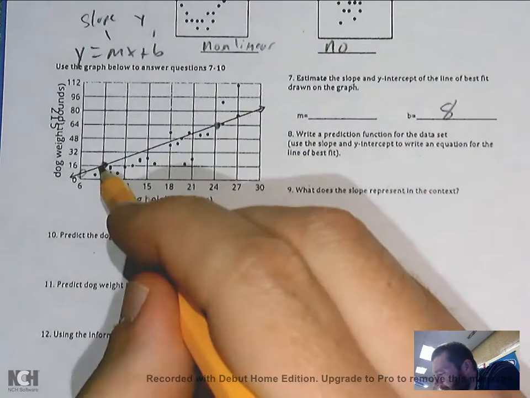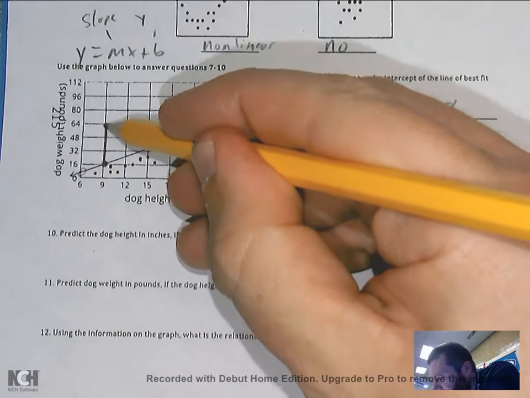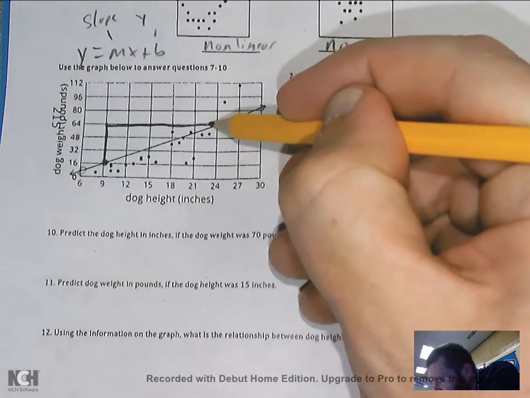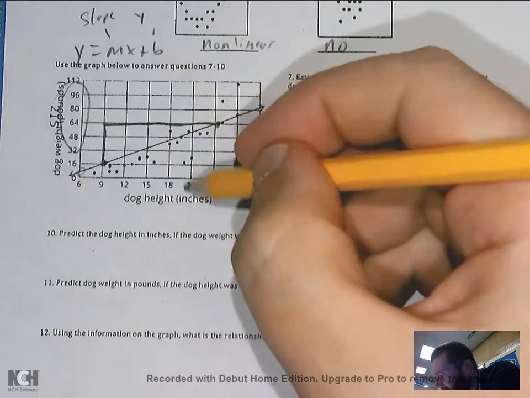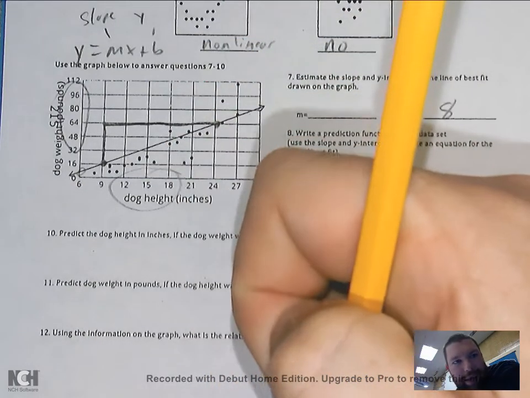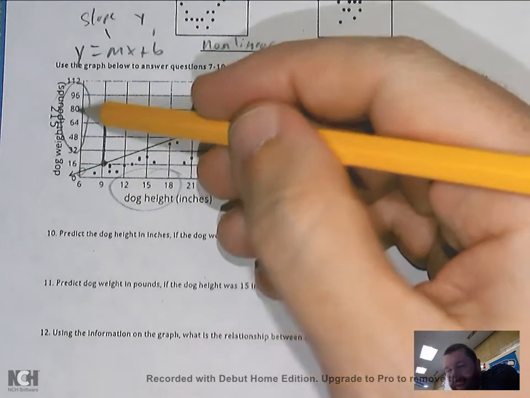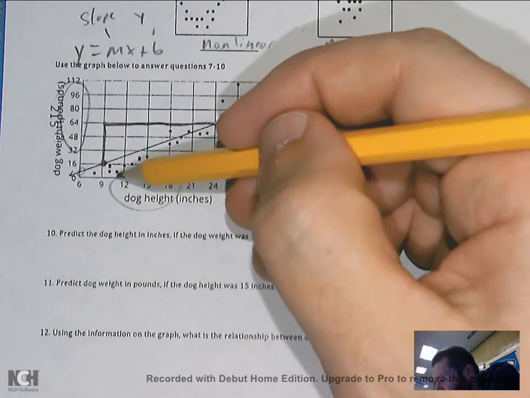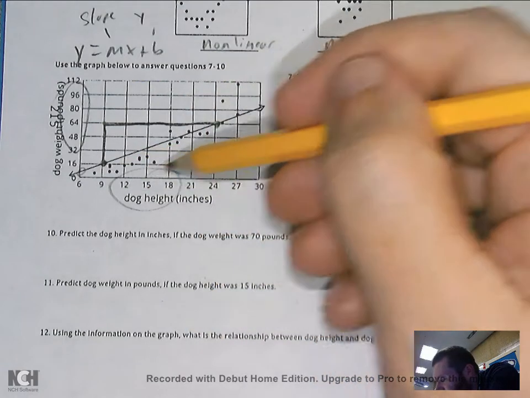Okay, so I found 2 points where they hit an intersection on the grid. So this is where we count the rise and we put it over the run, right? And it is important to pay attention to the scale. How much we're going over is dependent on the scale, not just the number of blocks. Because each block going up is 16, right? And each block going over is going to be 3.